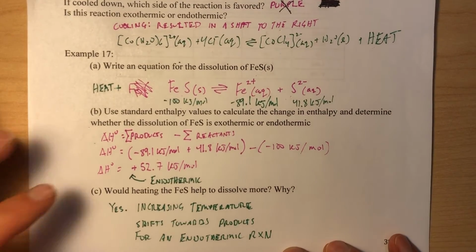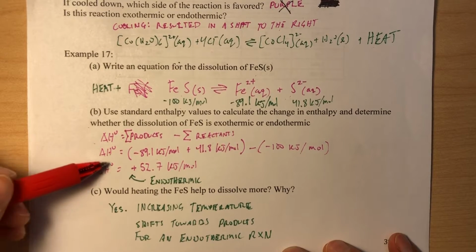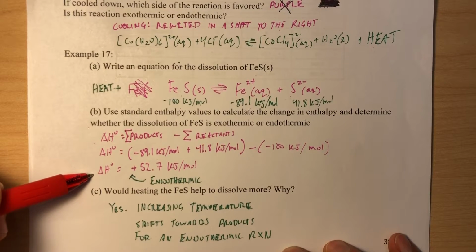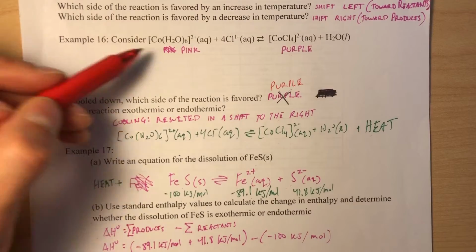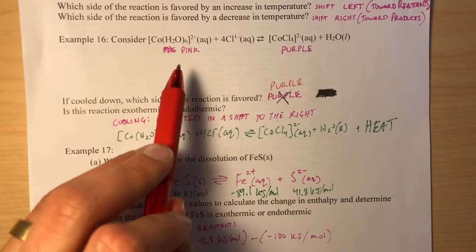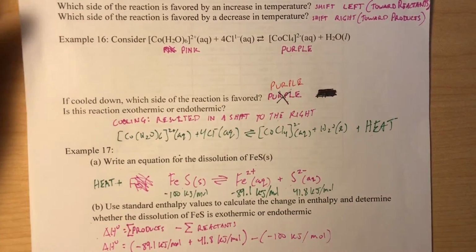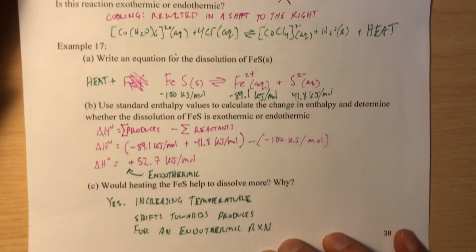So this is another way of determining, more empirically using values, whether or not a reaction is endothermic or exothermic. Up here, we were using observations. If you cooled a reaction versus heating a reaction, you can get a color change. If you have a difference in color between reactants and products, that is a thing you can do.